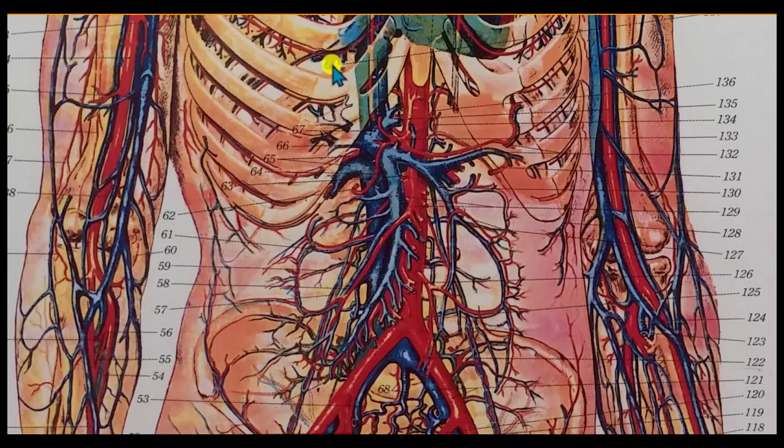And then the hepatic veins emerge from the top of the liver, which would be right up against the bottom of the diaphragm and very close to the bottom of the heart in terms of horizontal plane. So these are the hepatic veins, whereas this is the hepatic portal vein.